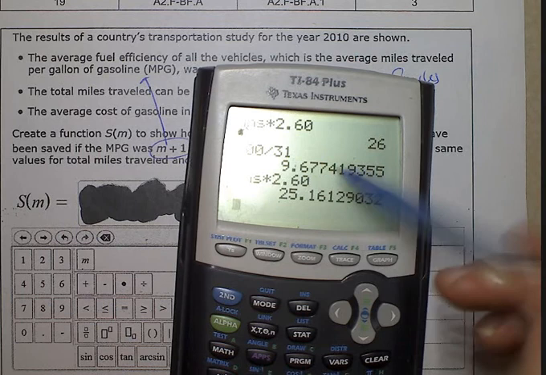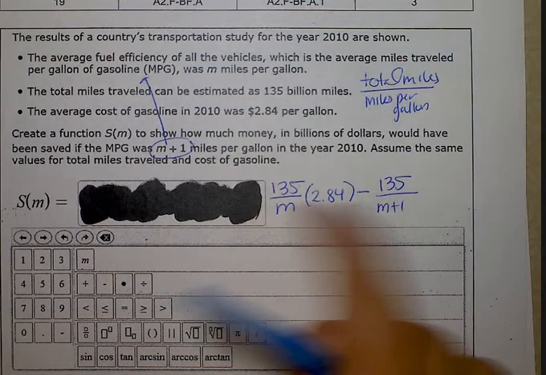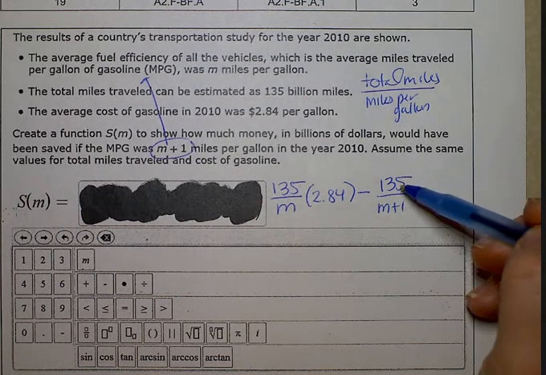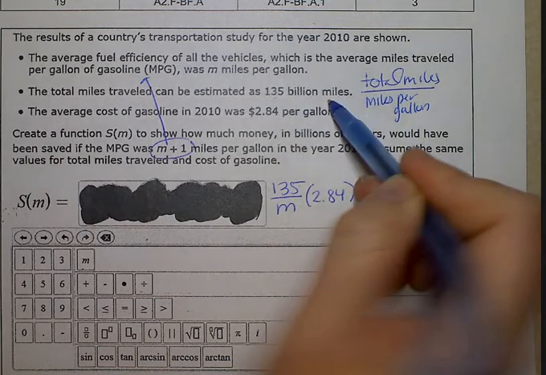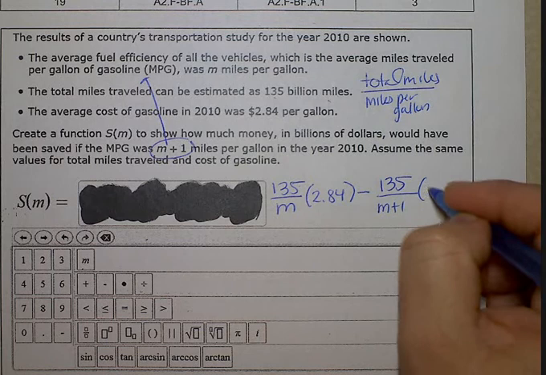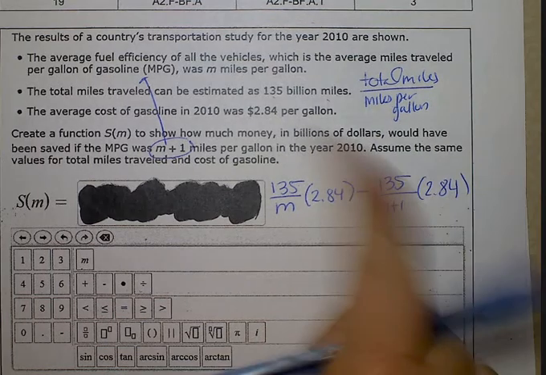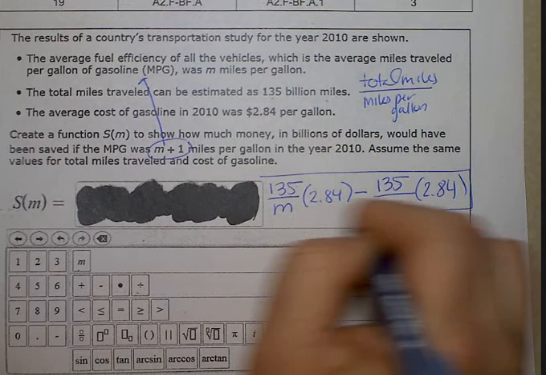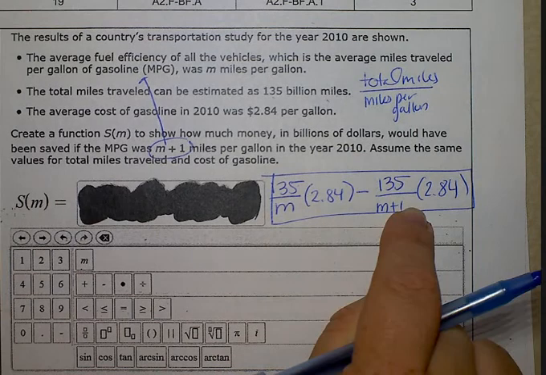All right. So we want to see how much we are actually saving. So now we're taking the same miles that are traveled in the U.S., and we're adding 1 more mile per gallon times the same gas price. And this would be what we would save as a country if we're able to increase that.